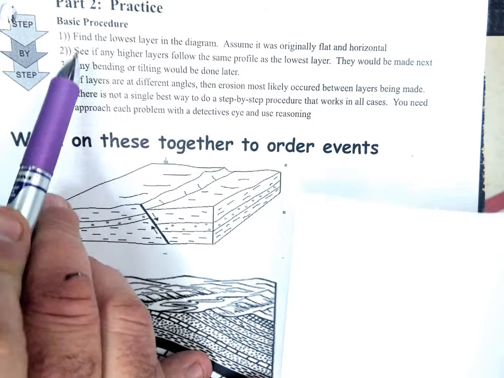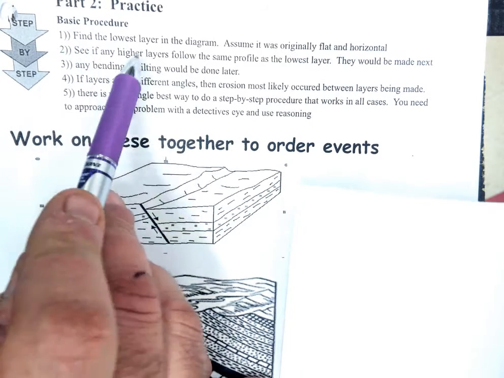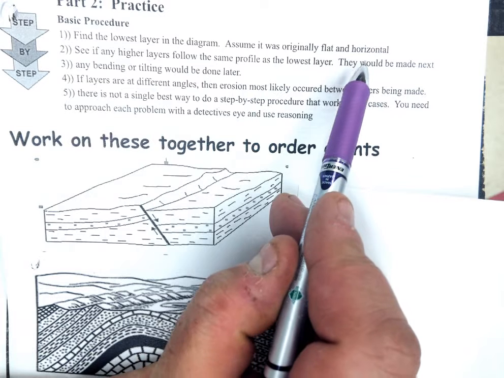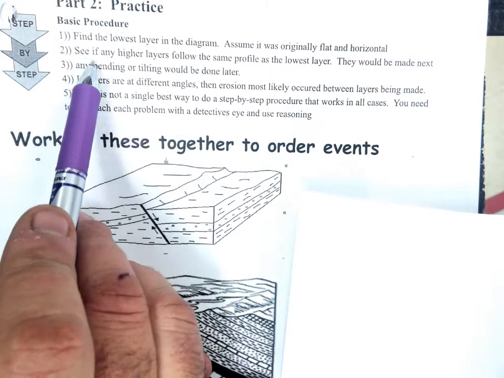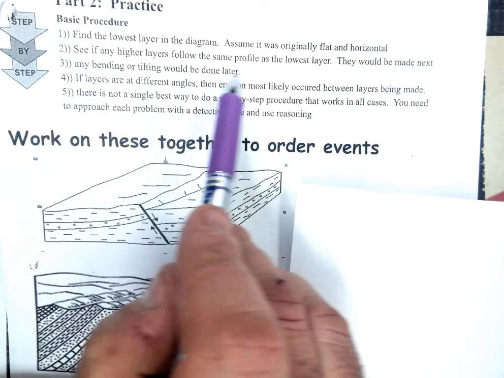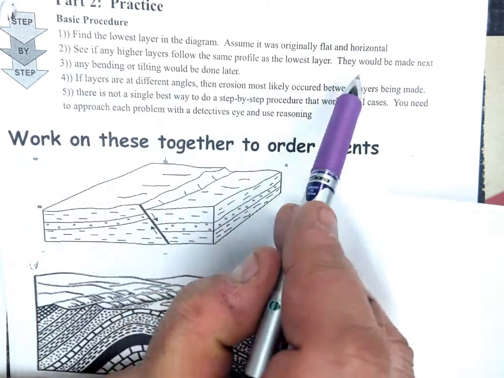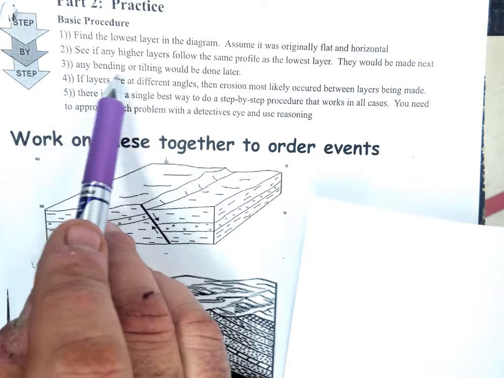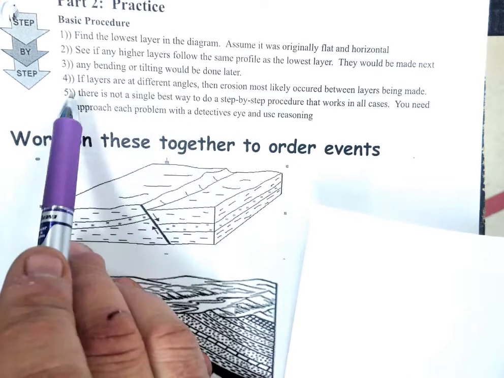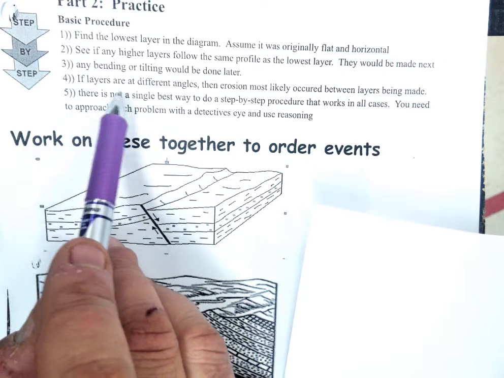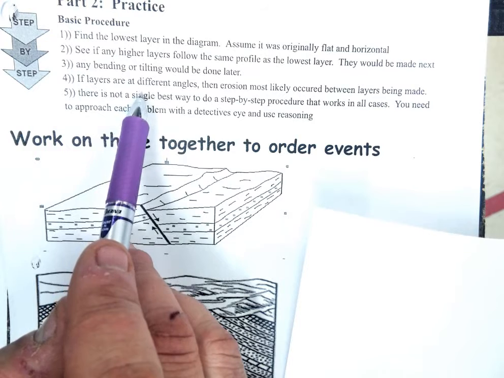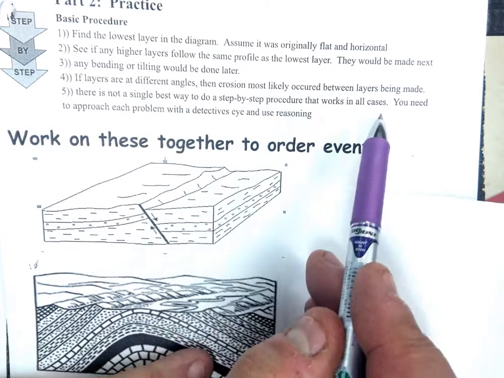Basic procedure. Number one, find the lowest layer in the diagram. Assume that it was originally laid flat and horizontal, and it was the first thing to be laid down. Number two, see if any higher layers follow the same profile as the lowest layer. They would be made next. Number three, any bending or tilting would be done later. Number four, if layers are at different angles, then erosion most likely occurred between layers being made.